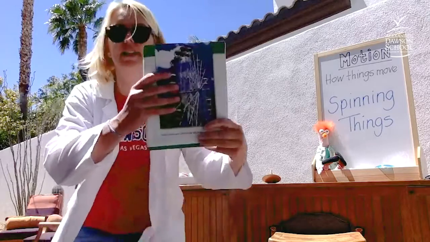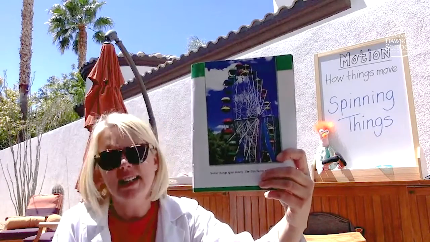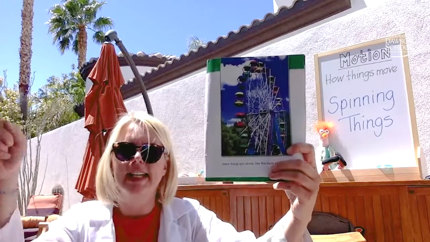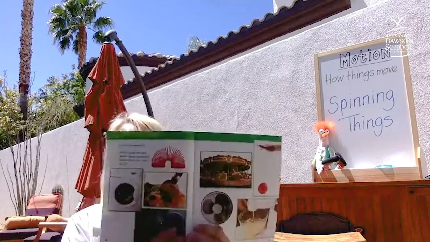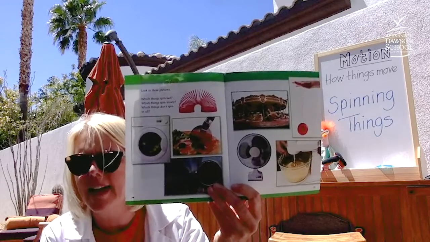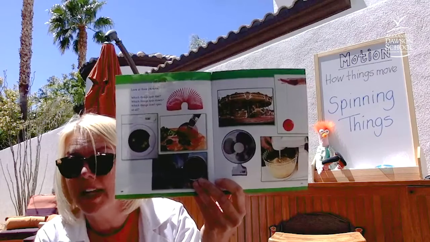Now, something else that spins around and around is a Ferris wheel. It doesn't go as fast as a top, but it still makes a spinning motion. Now look at the pictures on this page. Some things here spin fast, some things spin slow, some things don't spin at all.